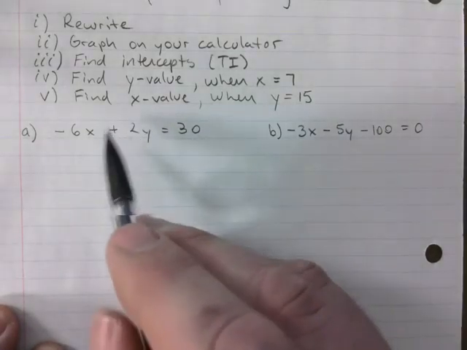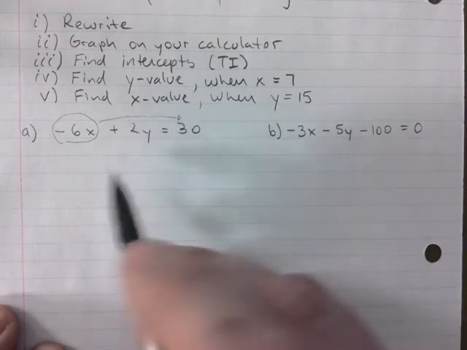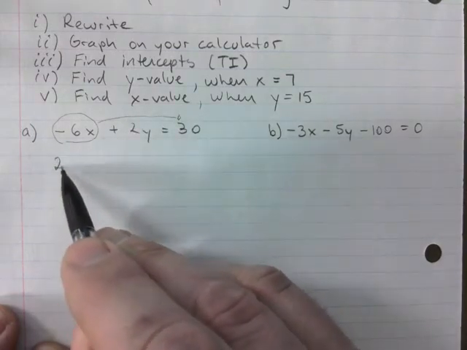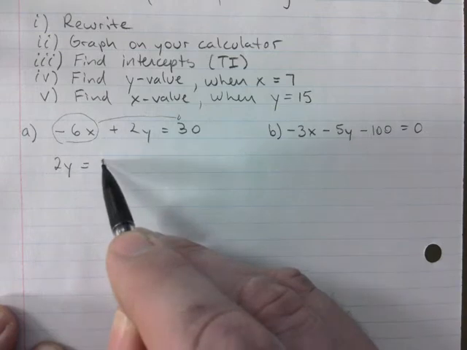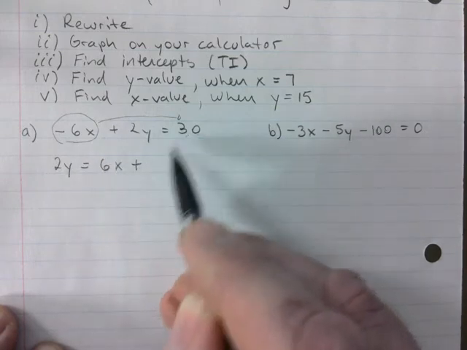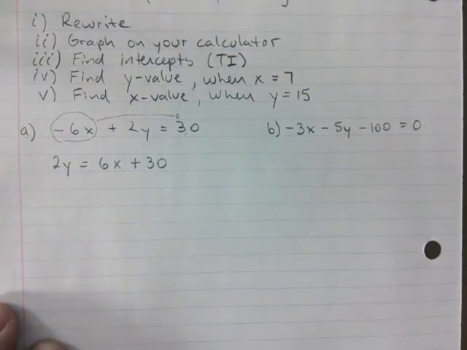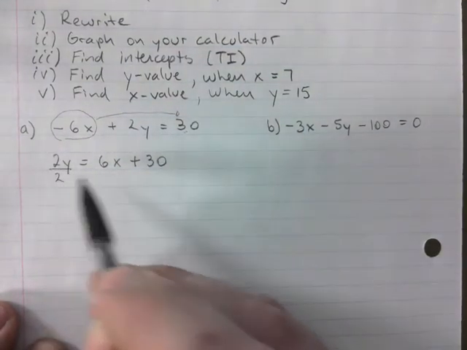So let's go ahead. The 6x negative is going to go over to that side. So I'm left with 2y on the left side. 6x comes over adding. The 30 is already there. It stays positive. I go ahead and divide by 2.